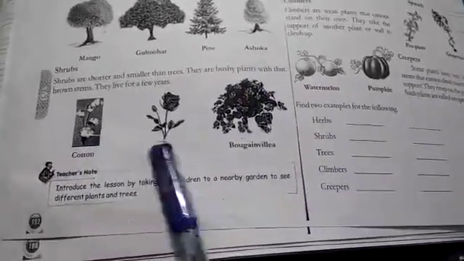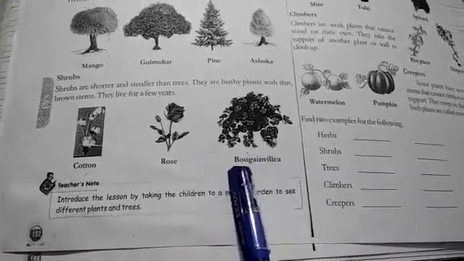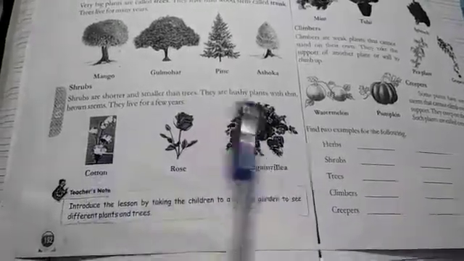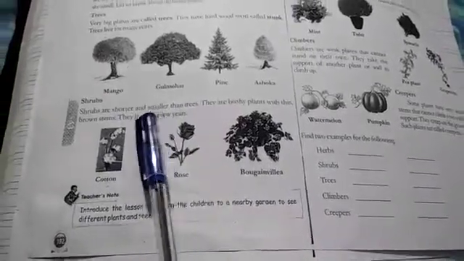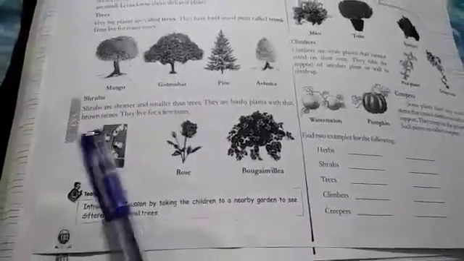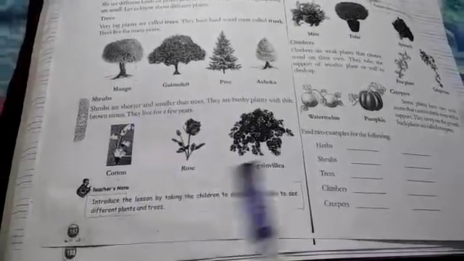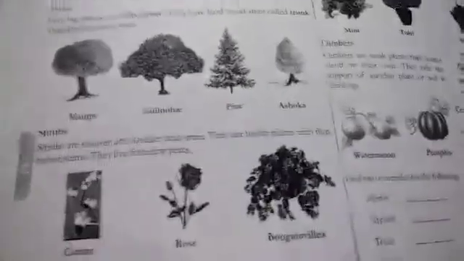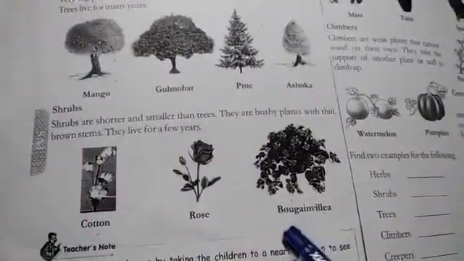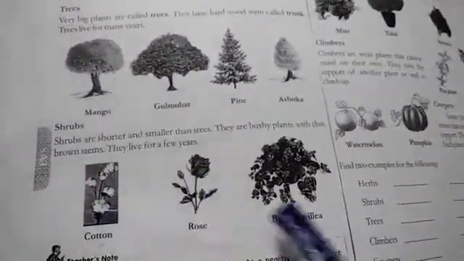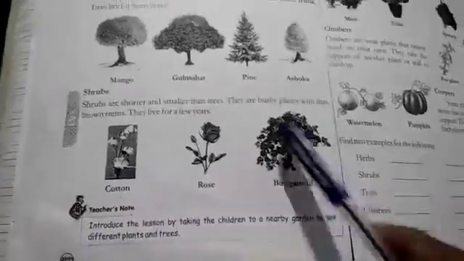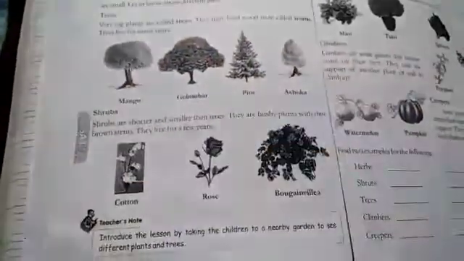Can you see this picture? This is the cotton, rose, bougainvillea. These are the shrub plants. They are very short and smaller than the trees. They are very bushy, with thin stems. They live for a few years. See here, these are the shrubs, these are the big trees.